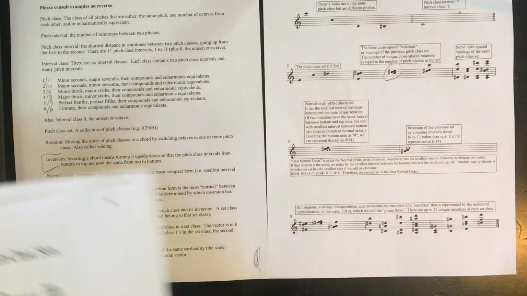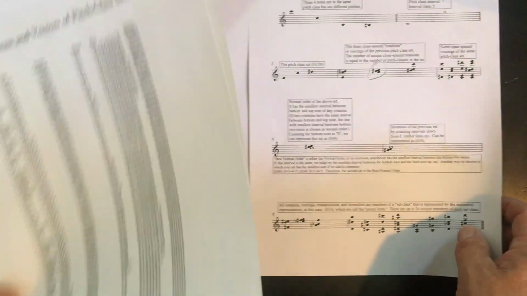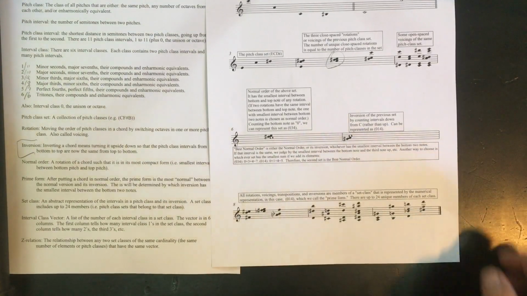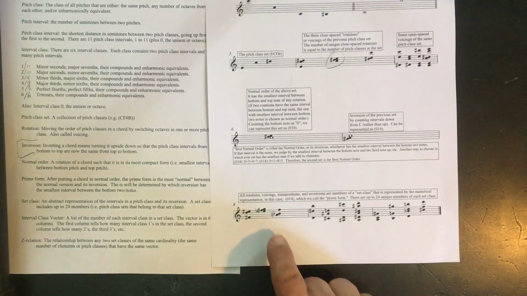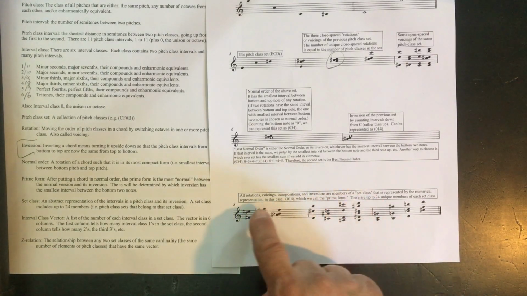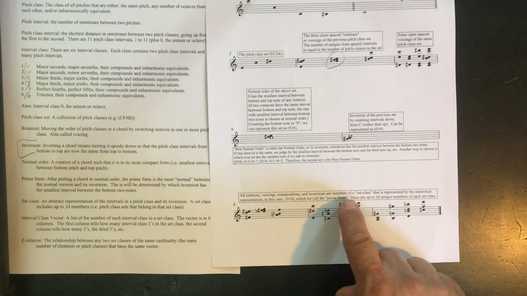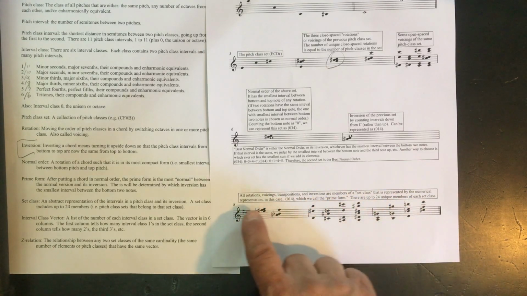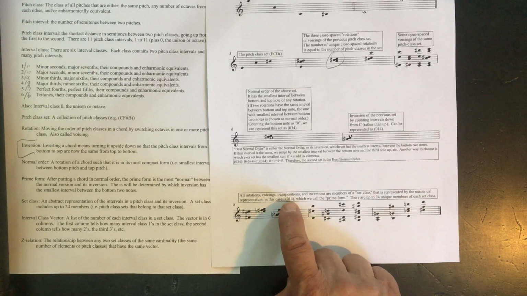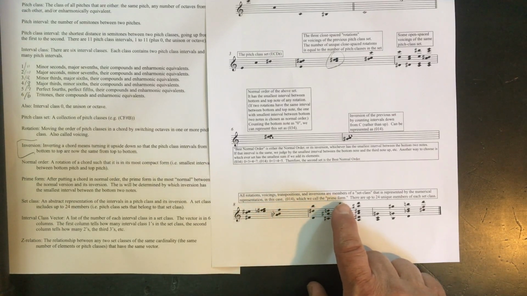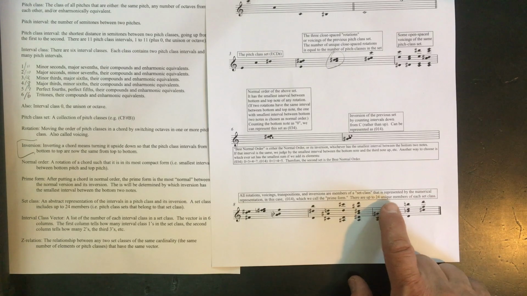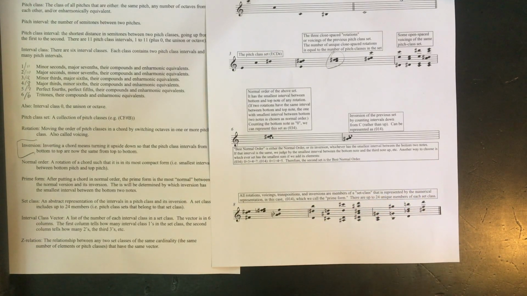All rotations, voicings, transpositions, and inversions are members of a set class that is represented by the numerical representation, in this case 0, 1, 4, which we call the prime form. There are up to 24 unique members of each set class.